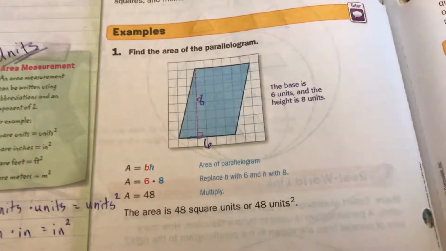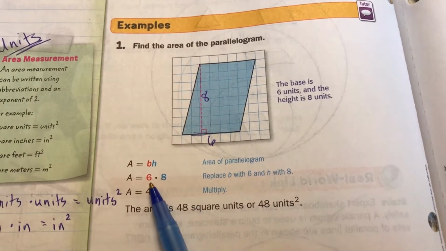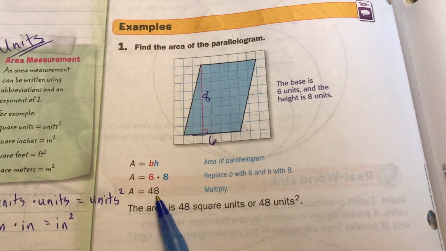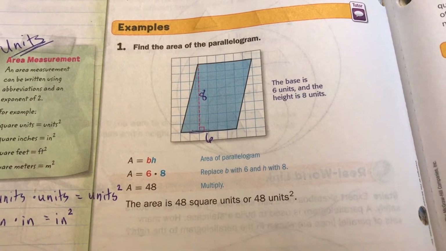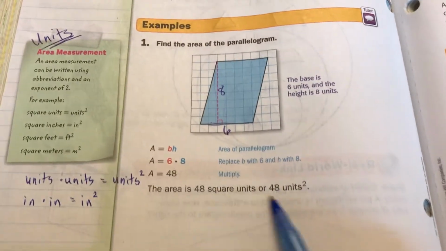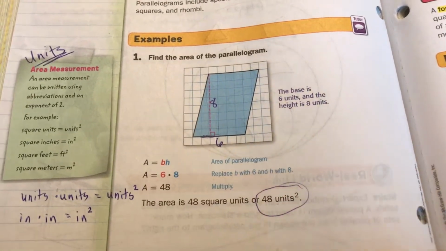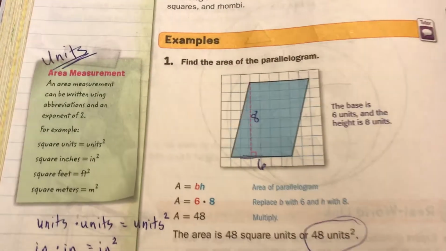And area is base times height, so 6 times 8. And we mentally know that 6 times 8 is 48. So the area is 48 square units, or 48 units squared. You can write it just like that. Let's get into our little practice. Here's a parallelogram. Then we're going to practice on these two.